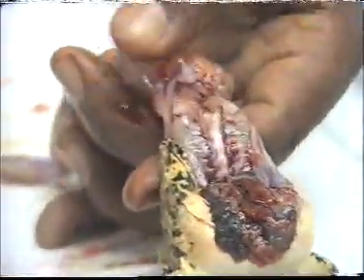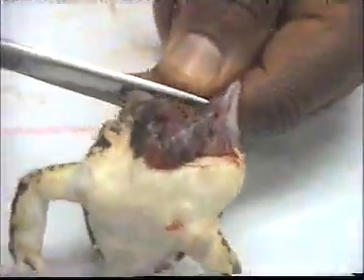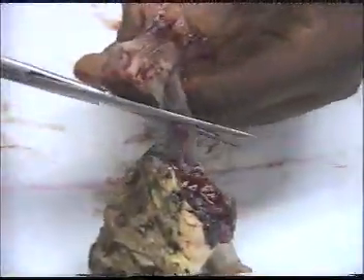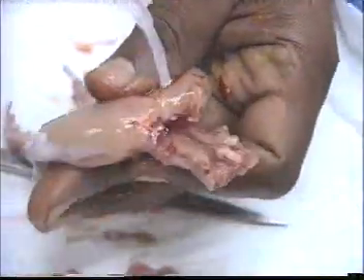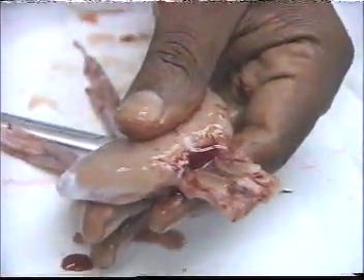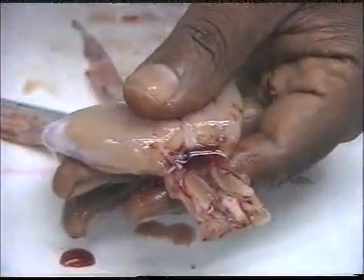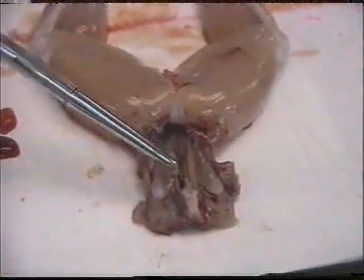Okay. So we cut from here. Concentrate here. This is the sciatic nerve.